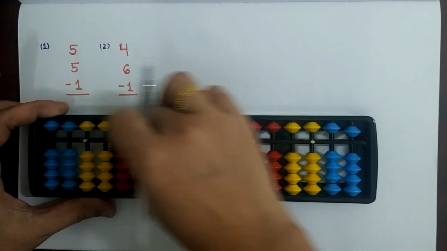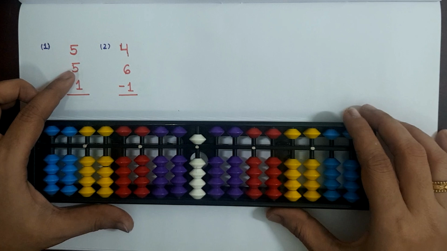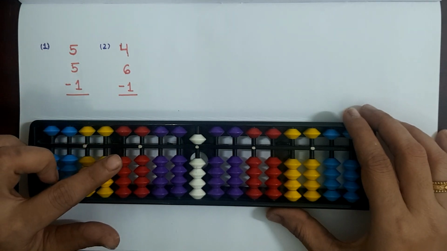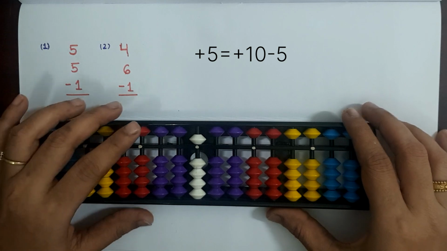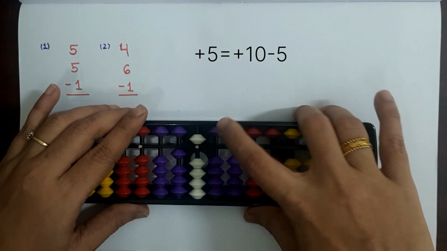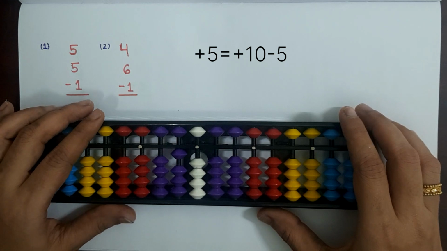Let me clear my tool first. 5 plus 5 is plus 10 minus 5. Here I am using the big friend addition of 5. So, plus 5 is plus 10 minus 5. Then we need to subtract 1.